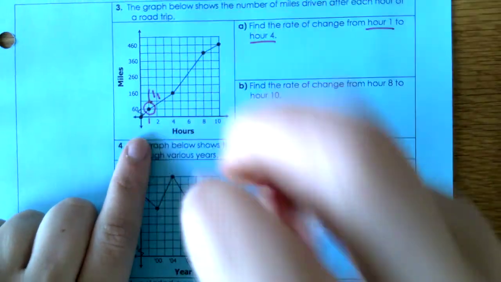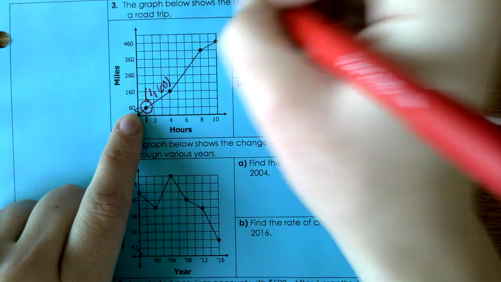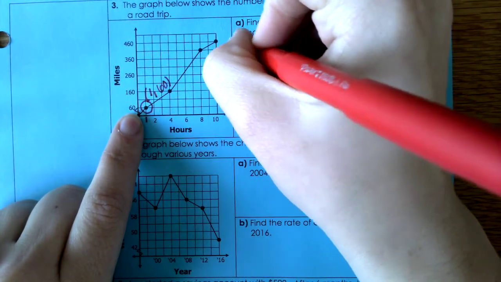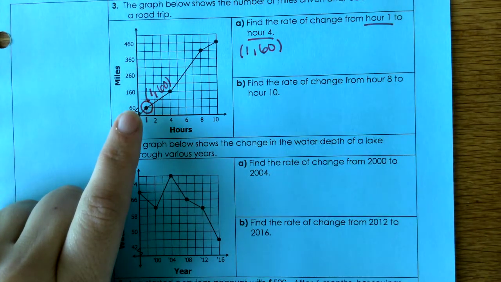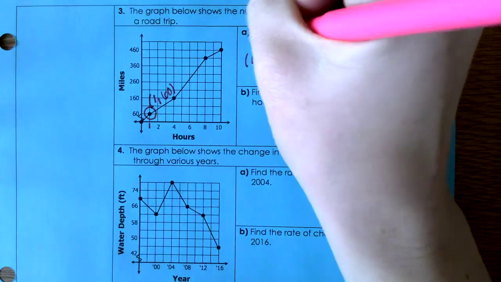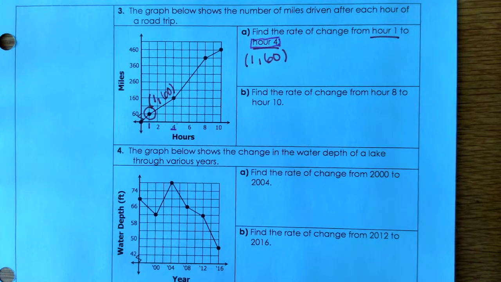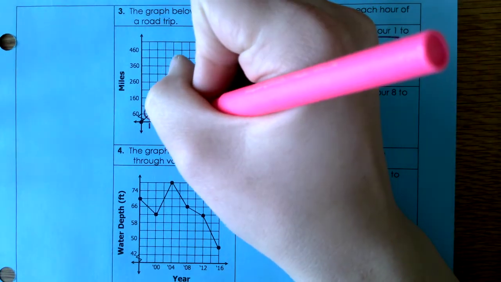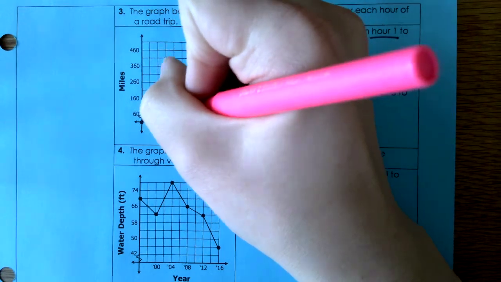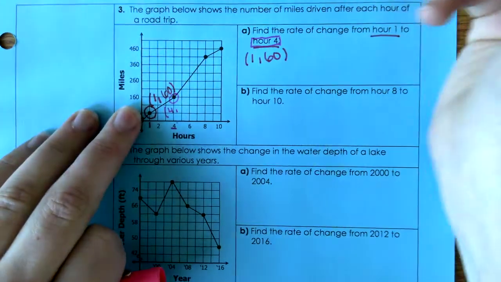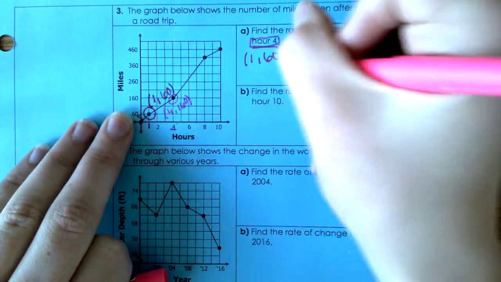So for 1 hour, I'm going to have 60 miles. Okay, well then let's look at that for 4 hours. Now we need to find our point for 4 hours. Well, our point for 4 hours is right here, and I go until I hit a point, which would be right here. So this is 4, comma, move over, look on the y-axis, and that gives me my y value of 160.